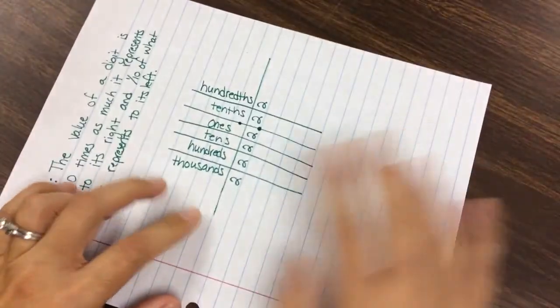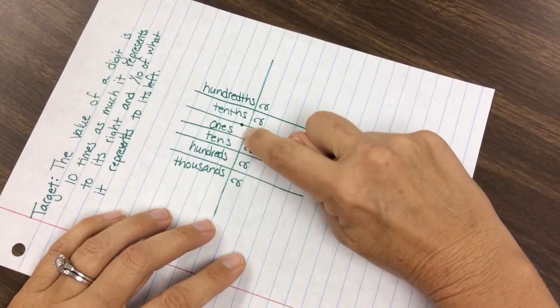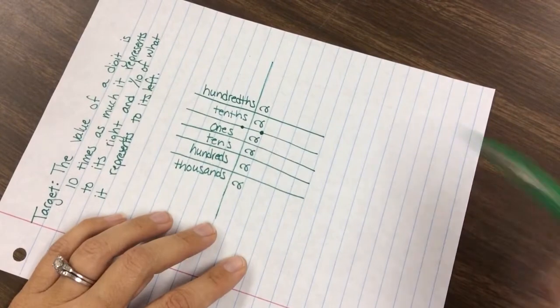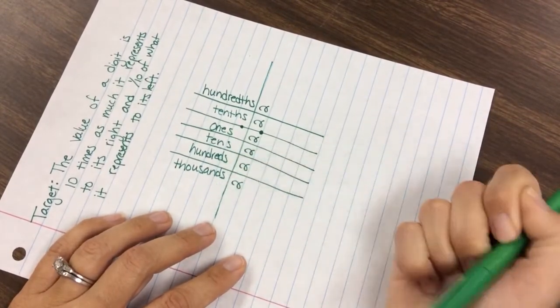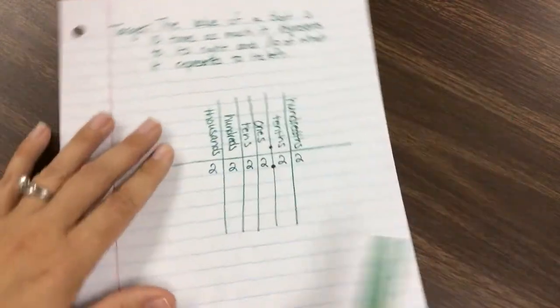So if we take this and go back to where we were, I set up a little place value mat. Here's my decimal. To the left, I've got my whole numbers. To the right, I've got my parts of a whole. Ones, tens, hundreds, thousands. And then to the right, it's tenths and hundredths.